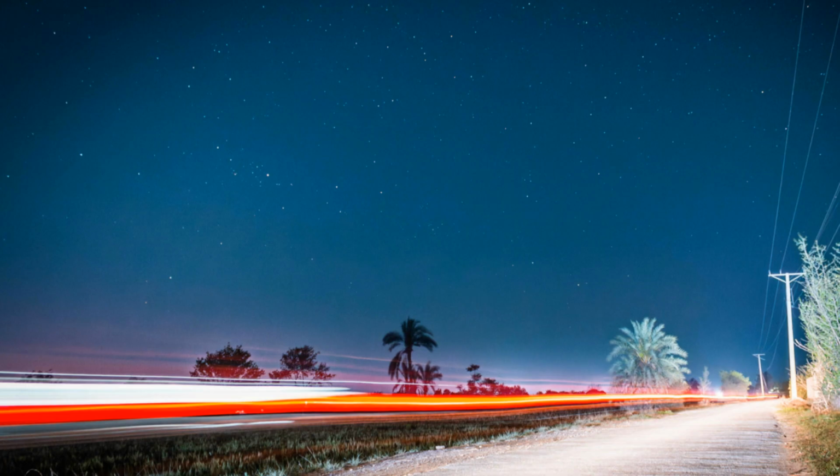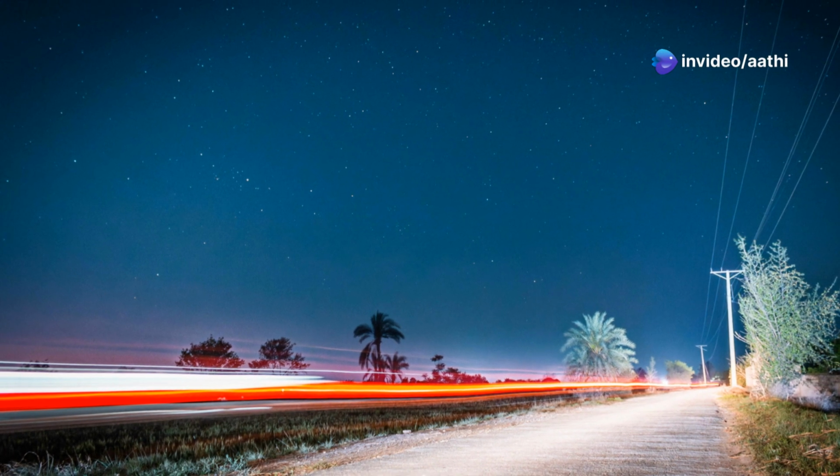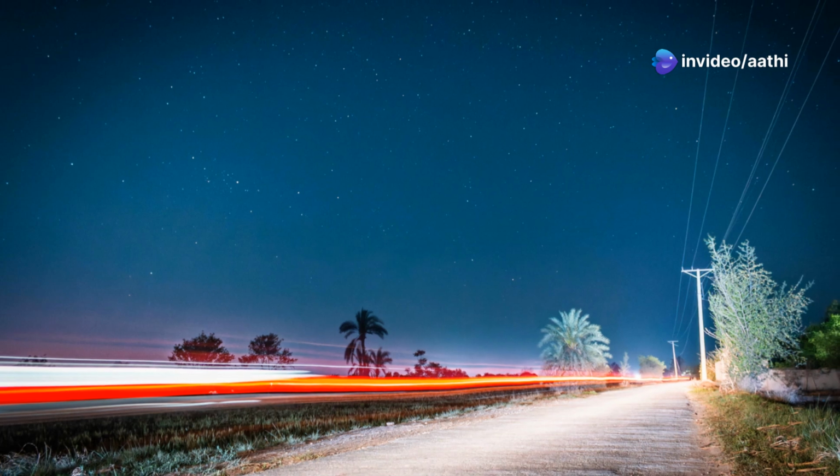Experiment with light trails. Use a slow shutter speed and capture the movement of car headlights or stars across the sky. This technique can create stunning visual effects. It adds a dynamic and artistic element to your night shots. It brings a sense of motion and life to still images.